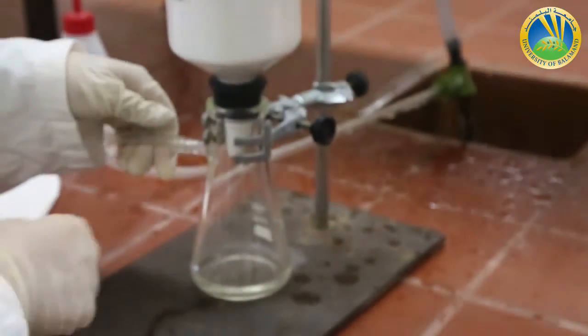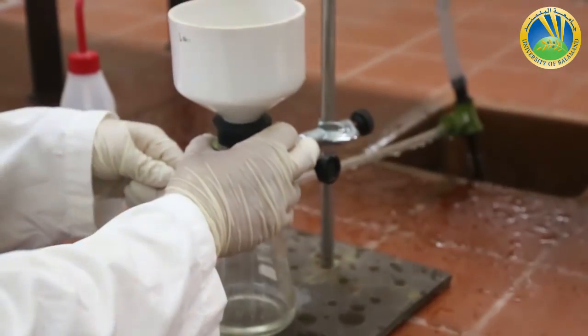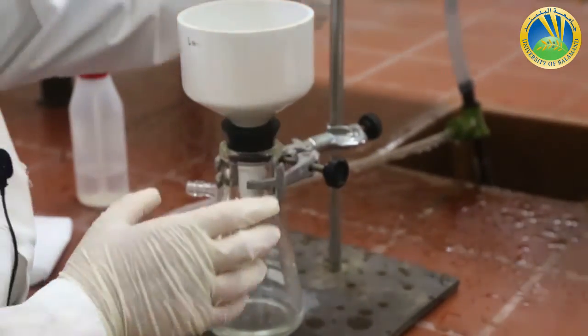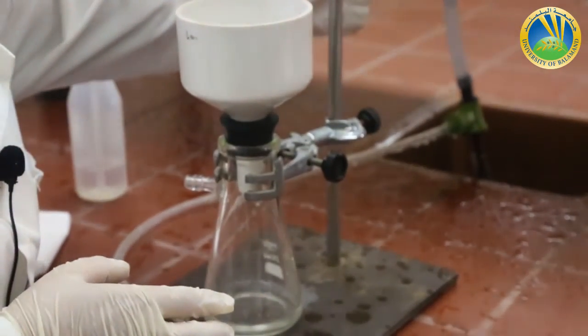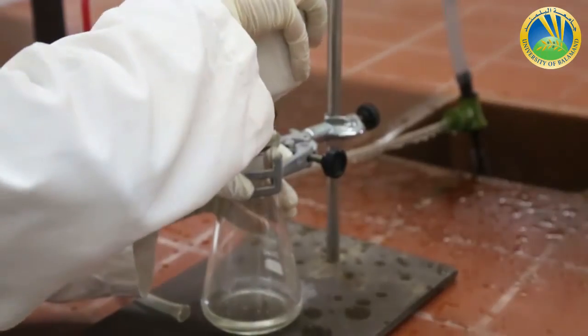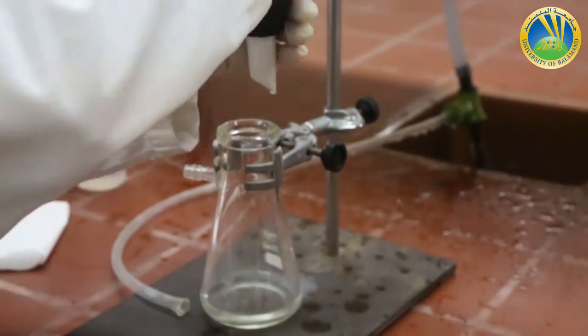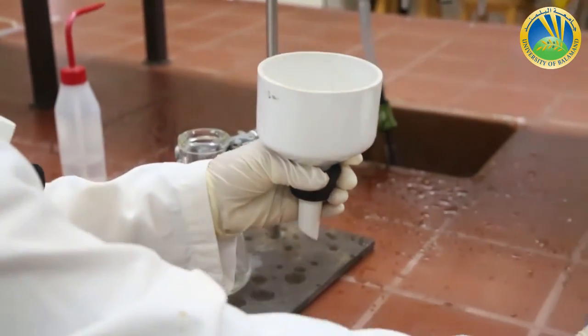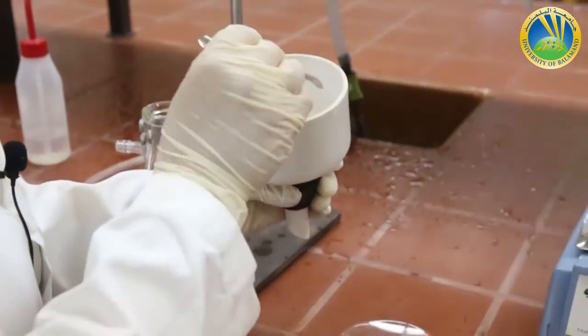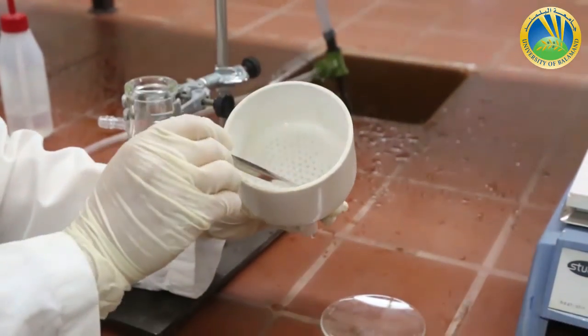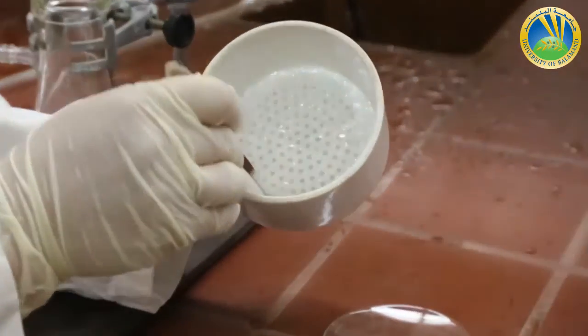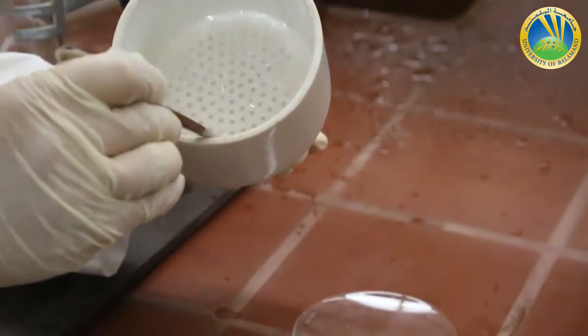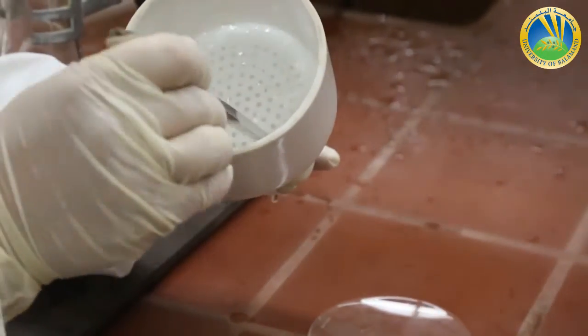To stop the vacuum filtration, I have to disconnect the vacuum hose and turn the water off. I remove the funnel of the Buchner and try to get the filter paper with the crystals with a spatula.